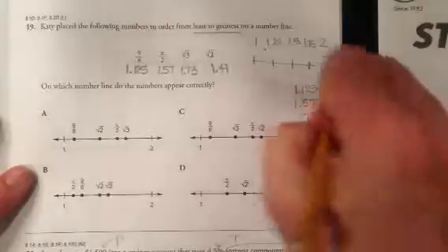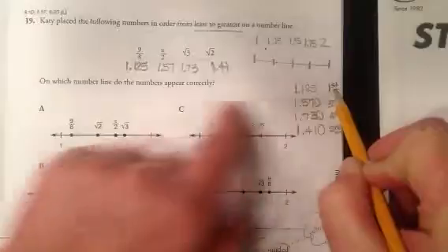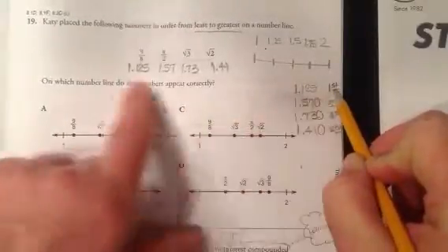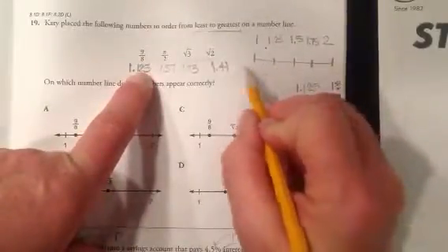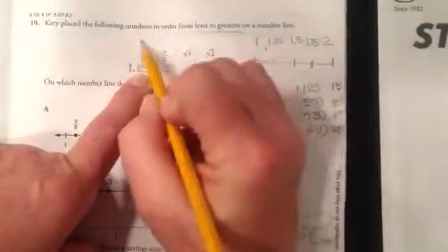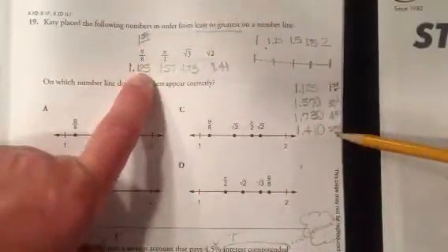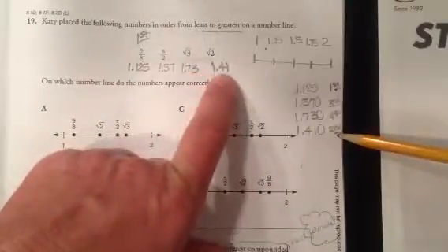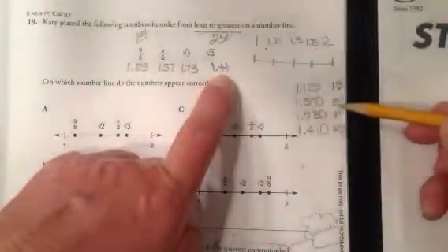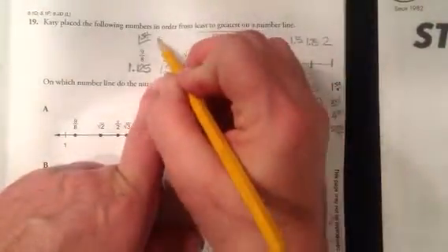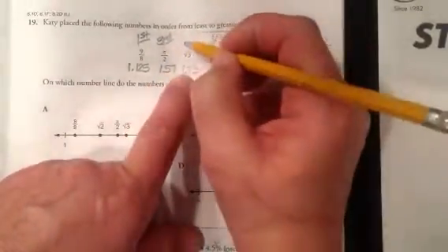So my first value needs to be, okay, the smallest one is going to be 1 and 125, 9/8. So I know that the 9/8 is going to be somewhere here. So I'm going to go ahead and put it in order. This was my first. Then my second was the 1 and 41/100. This is my second. Then on my third will be right here. And then my fourth is this one.